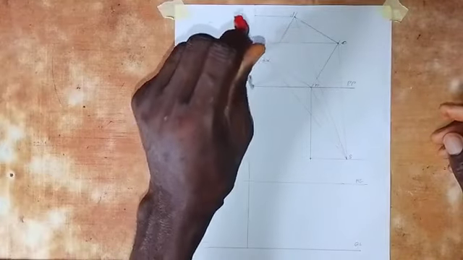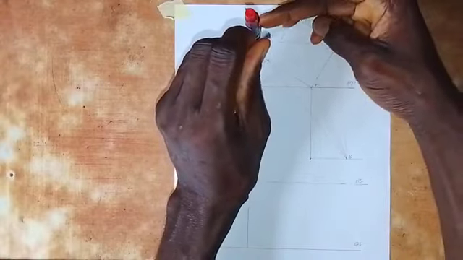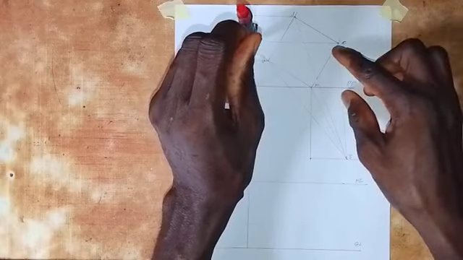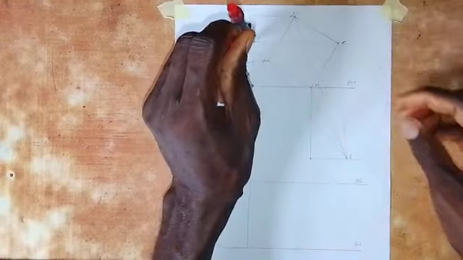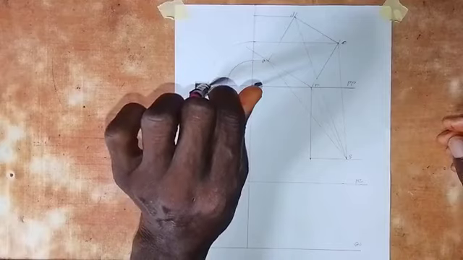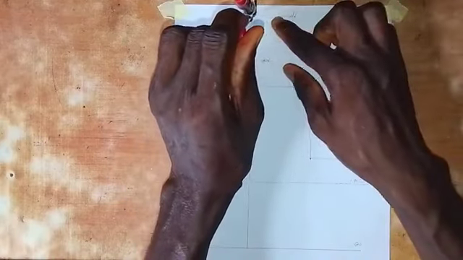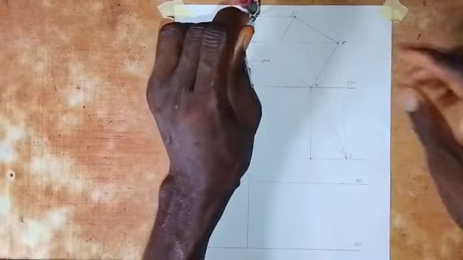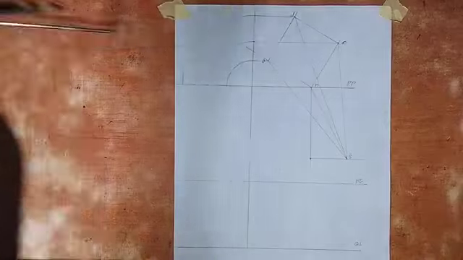Then we extend to the point where the horizontal line from C touches the vertical line, which is the side view of the picture plane, and draw an arc like this. Lastly, we extend to the point where the horizontal line from D touches the vertical line, and we draw an arc to touch this picture plane extended, okay?